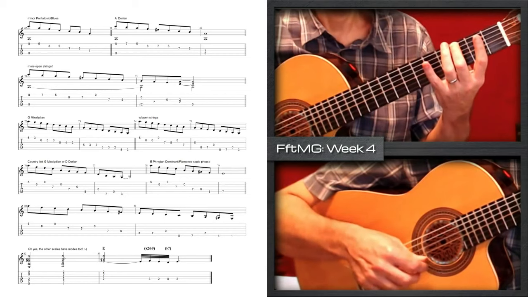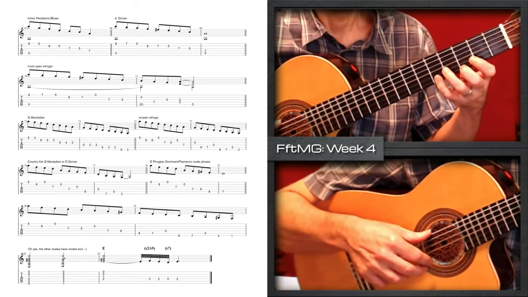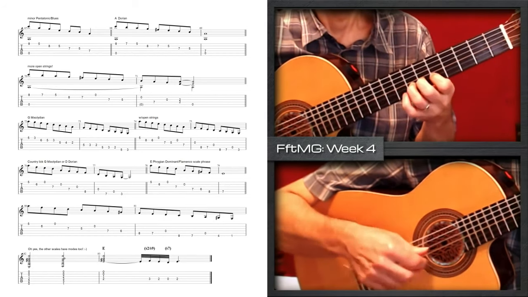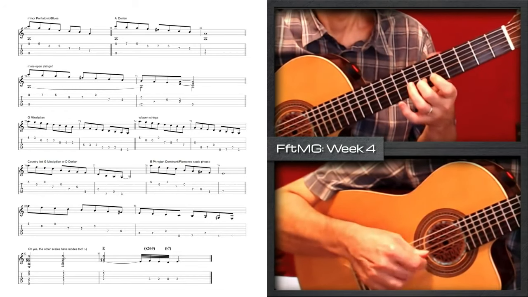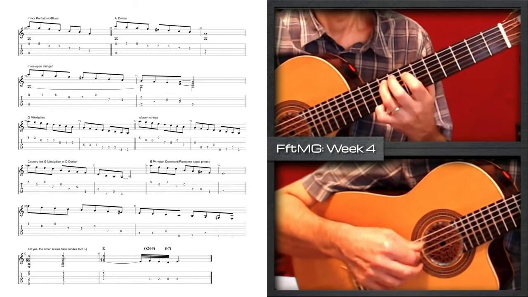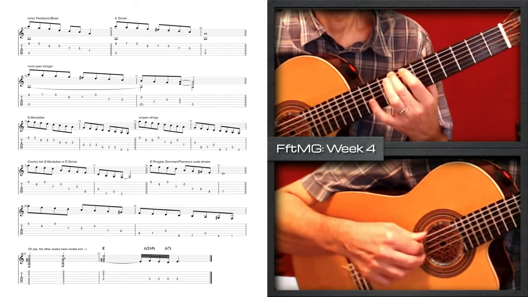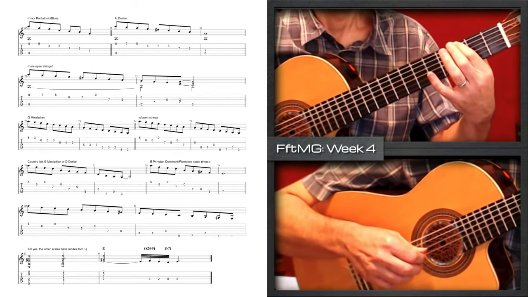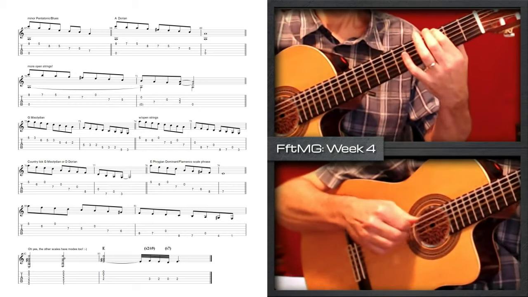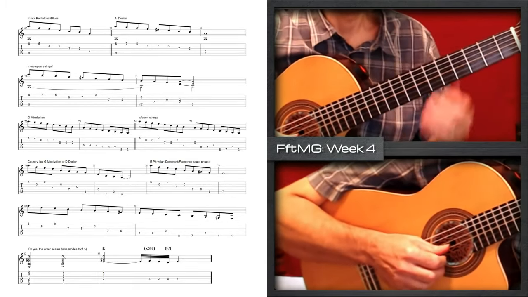Now I can use open strings obviously here too. Now check out this lick.